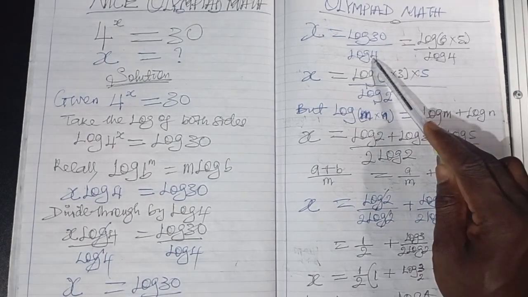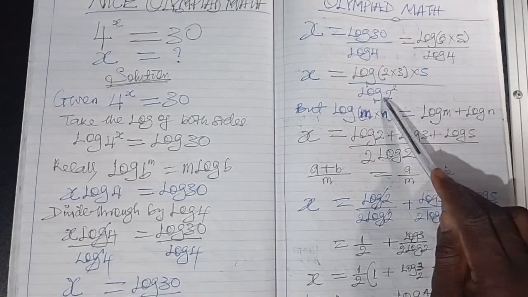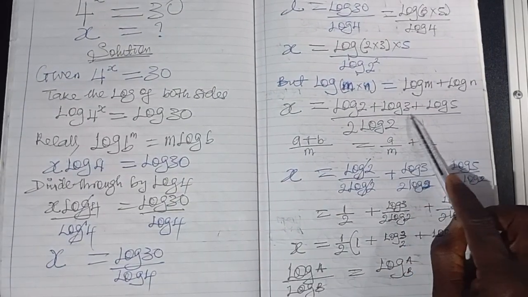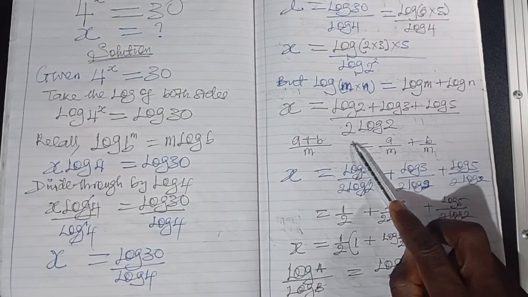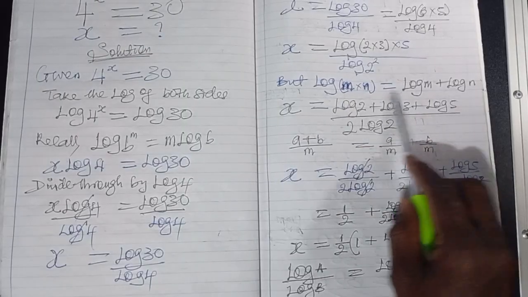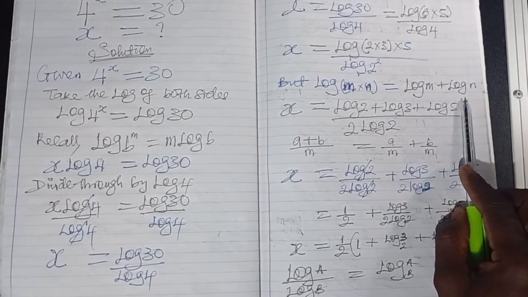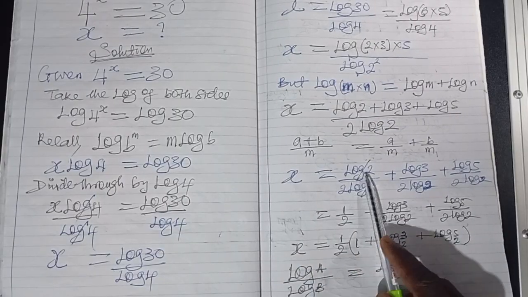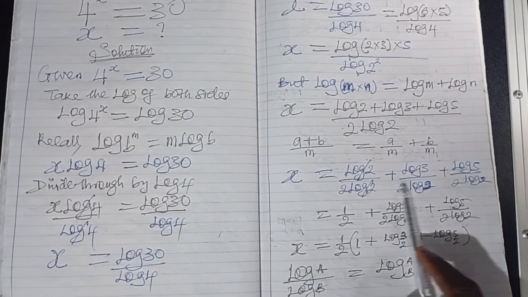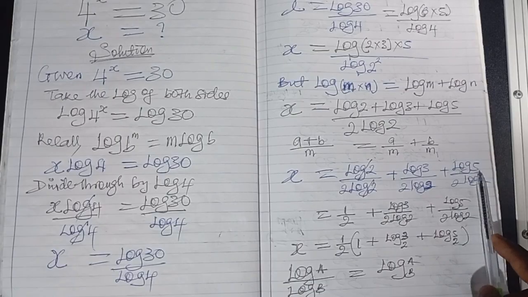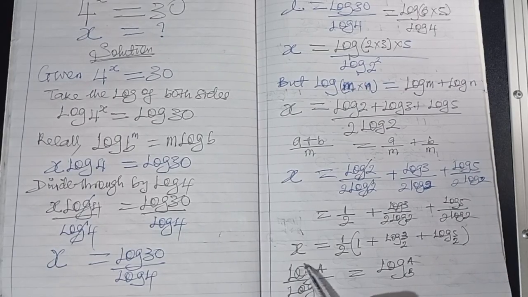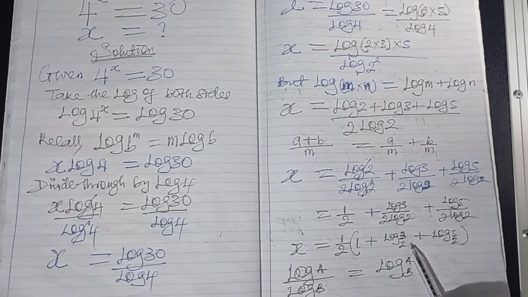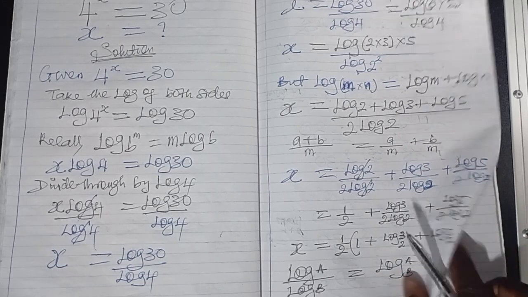Then under the 4, where we have 2 also, we have log 2 raised to the power 2. From there, we now have log 2 plus log 3 plus log 5 all divided by 2 log 2, after applying this product logarithmic law. So we now have x equals log 2 divided by 2 log 2, down to log 5 divided by 2 log 2, where we get half bracket 1 plus log 3 base 2 plus log 5 base 2.